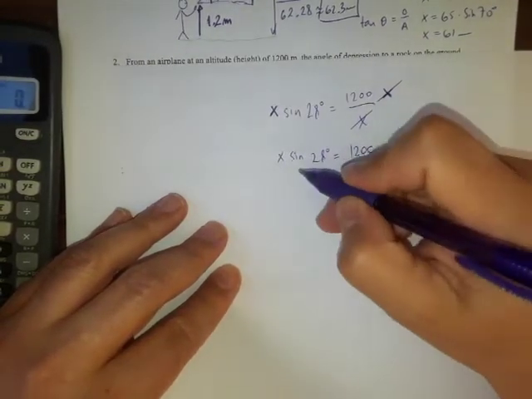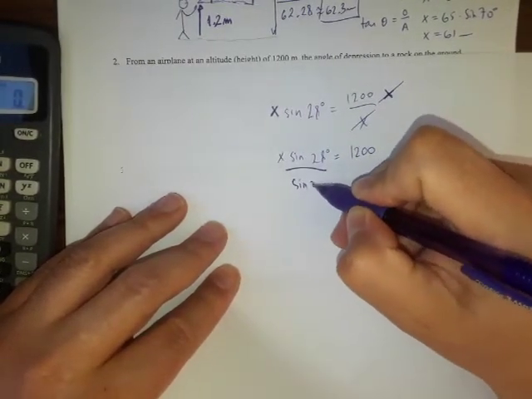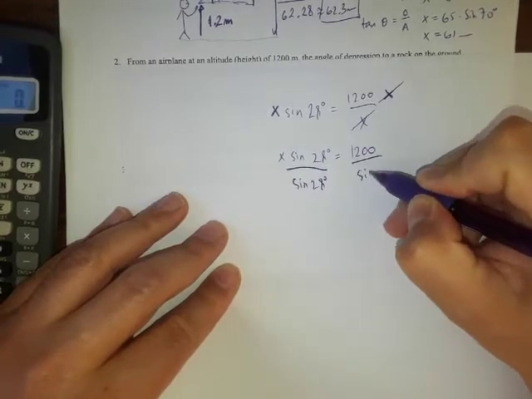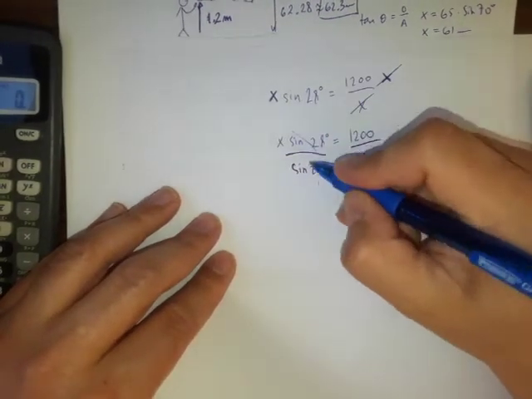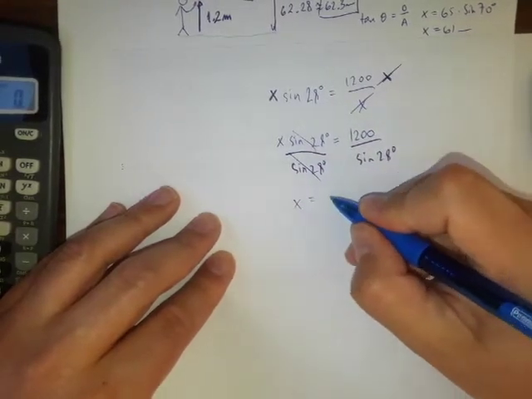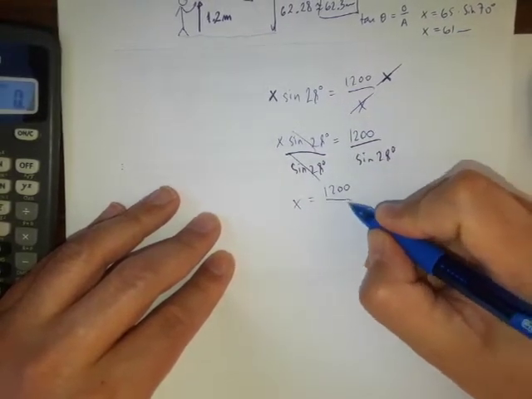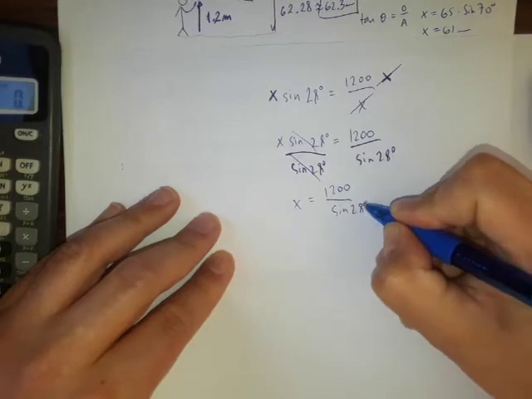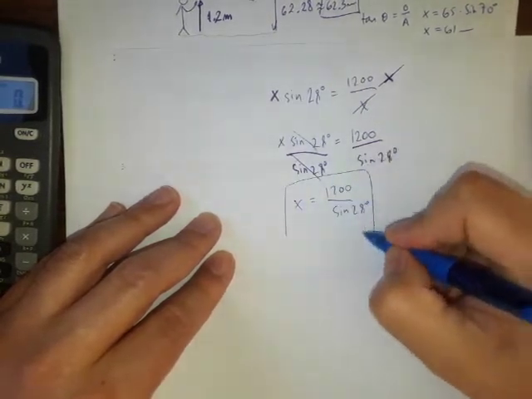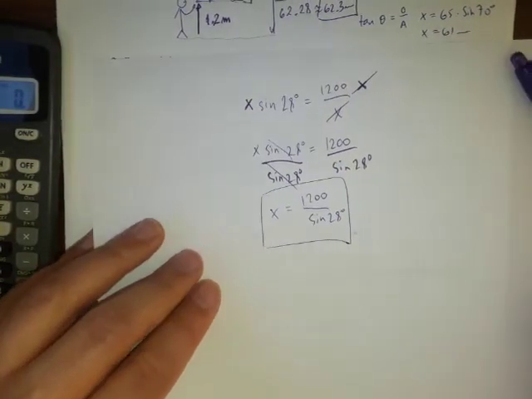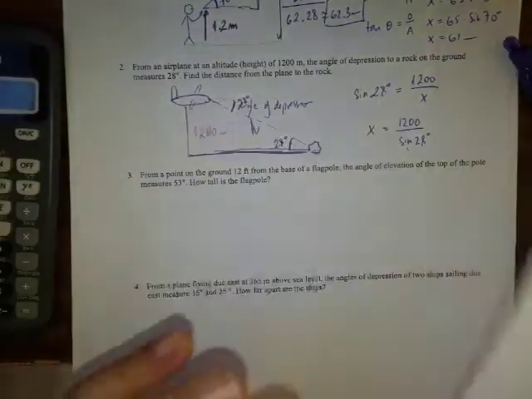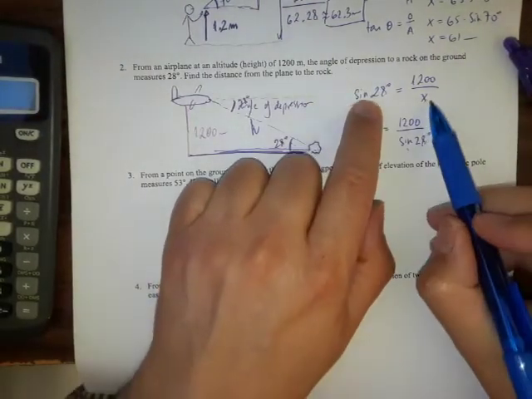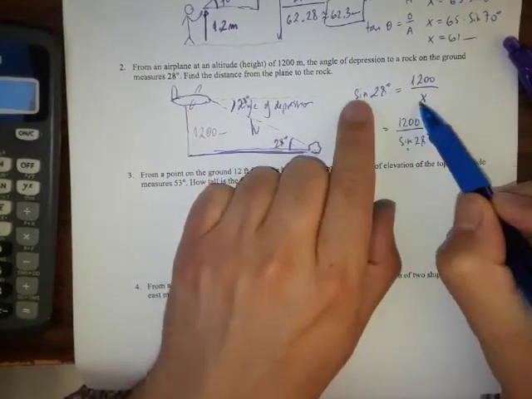Next step, divide by sine of 28 on both sides. Now this cancels with this, and we have x equals 1,200 over sine of 28. That's the same thing as I had here, but instead of doing all that work, it's easier if you change this with this.